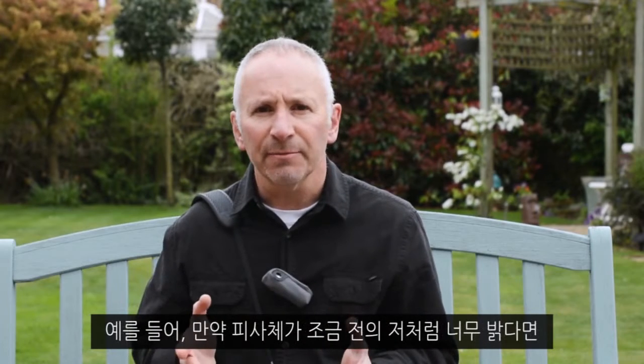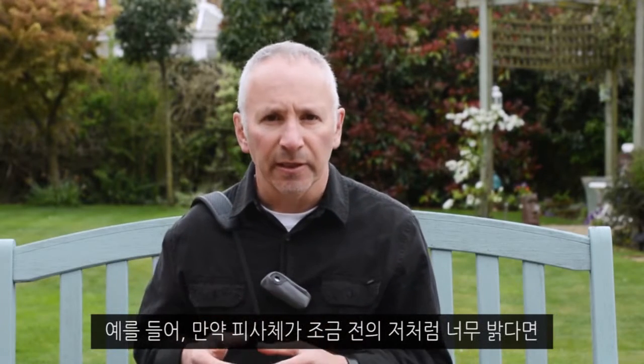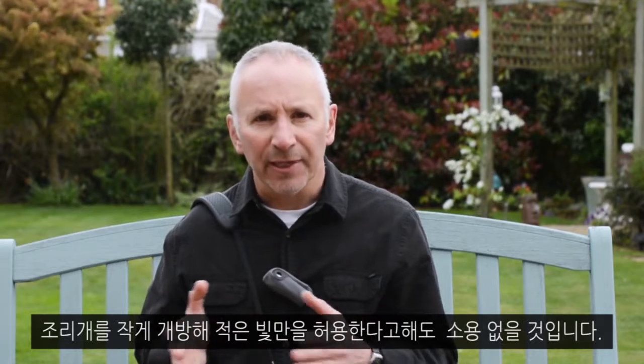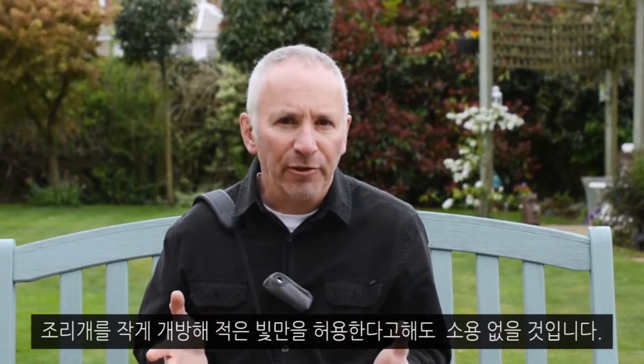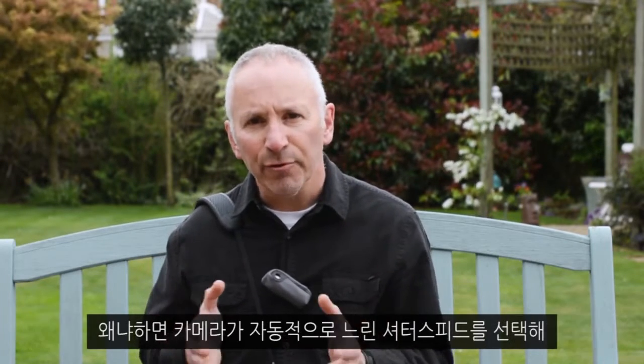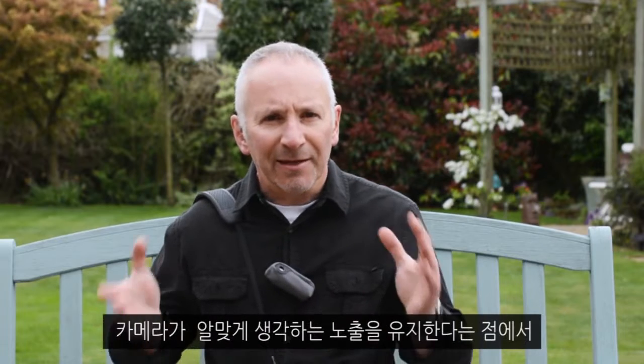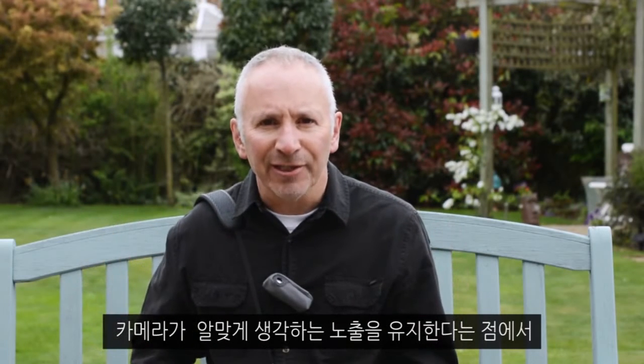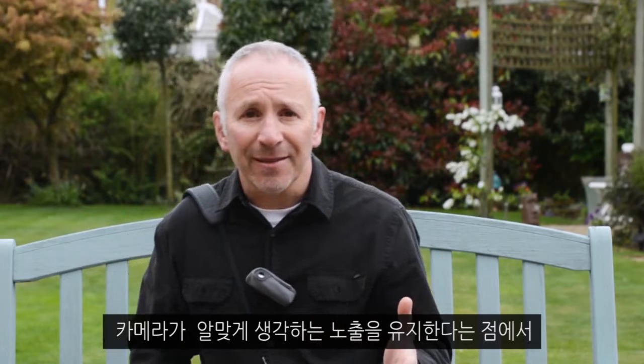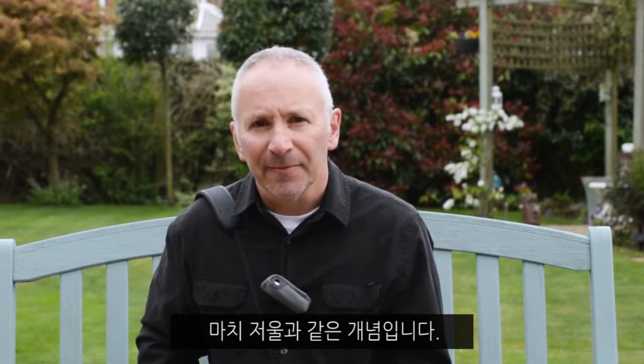For example, if the subject is too bright, like I was earlier, using a smaller aperture to allow in less light would do you no good at all, because the camera would automatically choose a slower shutter speed to keep the overall exposure the same. It's like a balancing act with the camera attempting to keep whatever it thinks is the correct exposure.